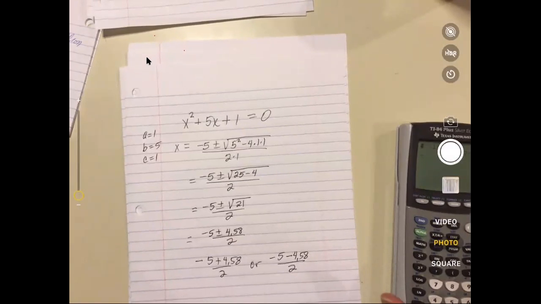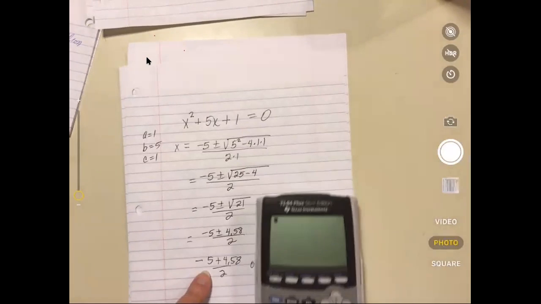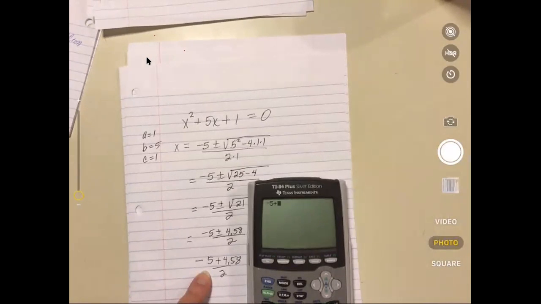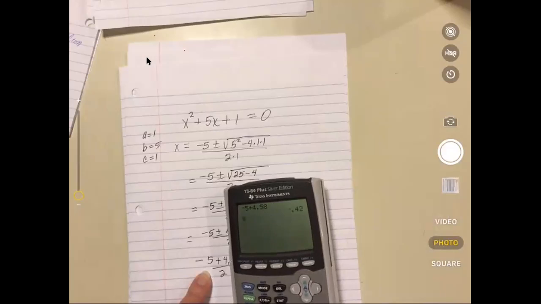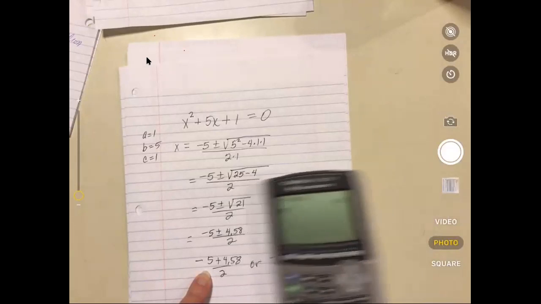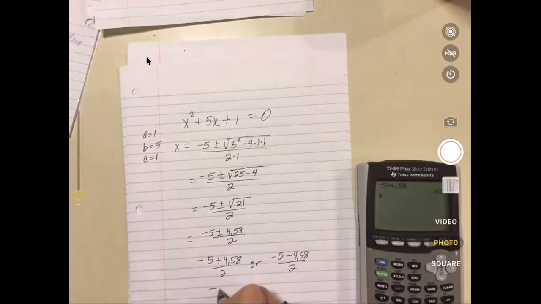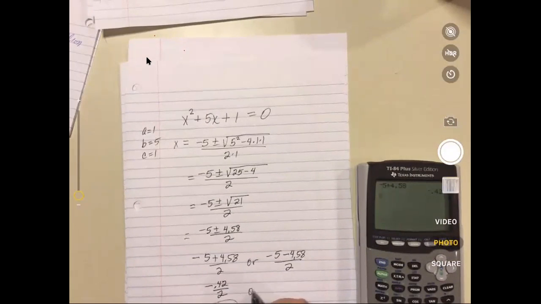And here it just becomes a lot of calculator work. Negative 5 plus 4.58 is negative 0.42, over 2 is negative 0.21, there's one of the answers.